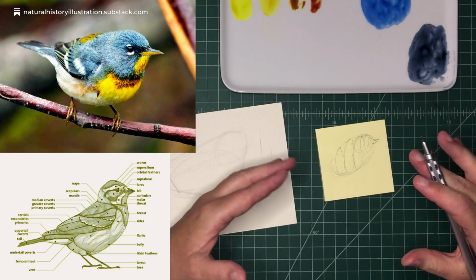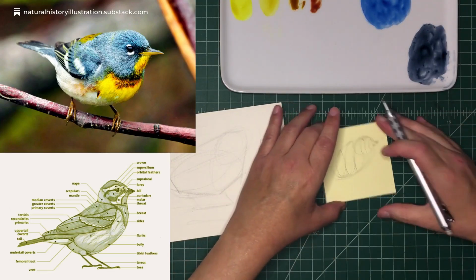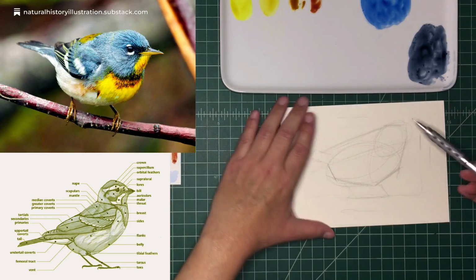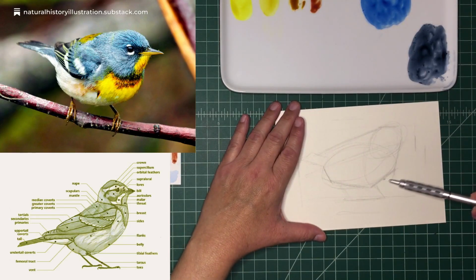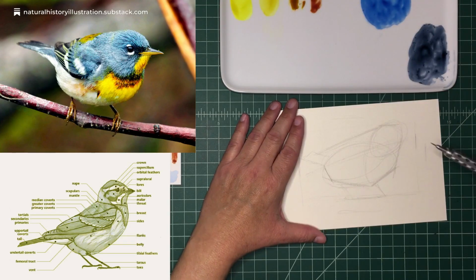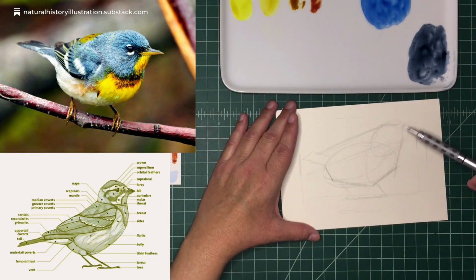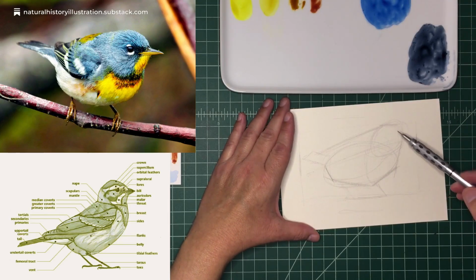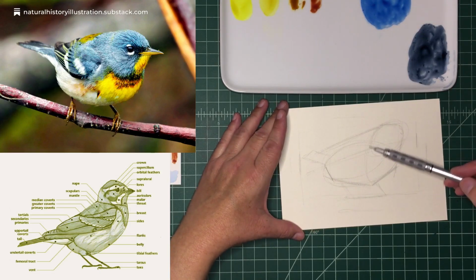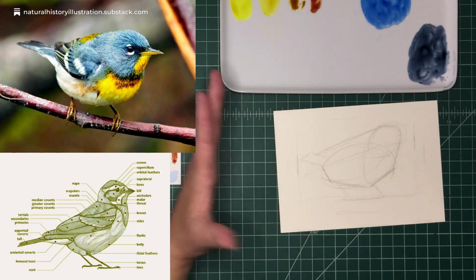So just to kind of give yourself an idea, or at least I do this to give myself an idea, that we're seeing more of the front of the bird right here as it curves, and his head, which is not quite in profile because you can see the other side of his face on this side and the other side of his chin. So I'm just going to put that guide in. If you don't need that, don't worry about it. It's just a reminder for me.